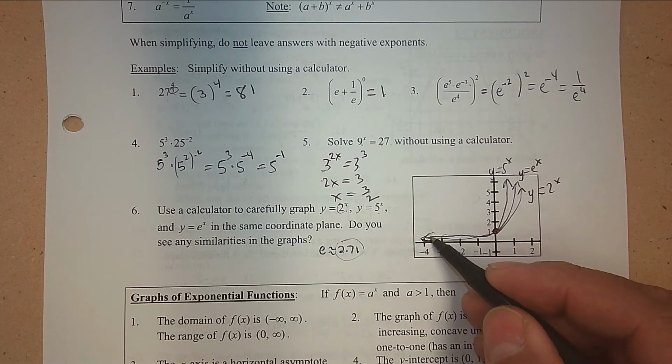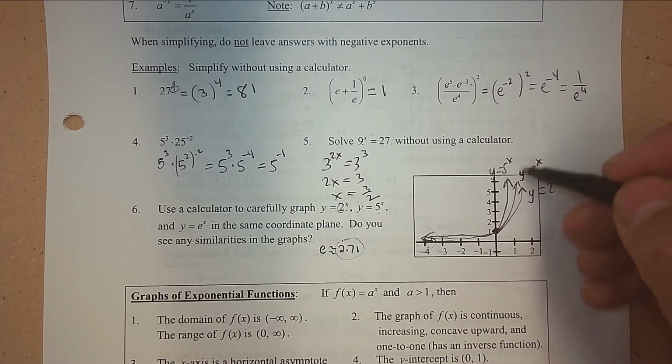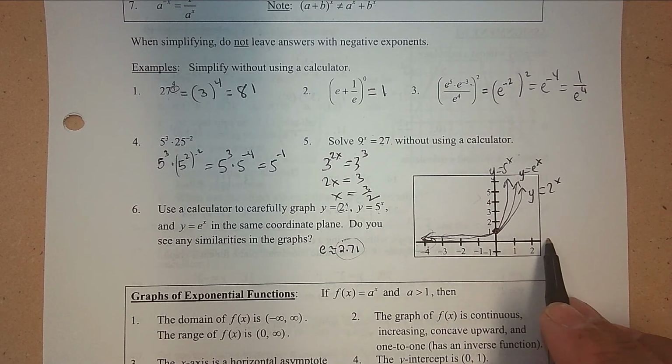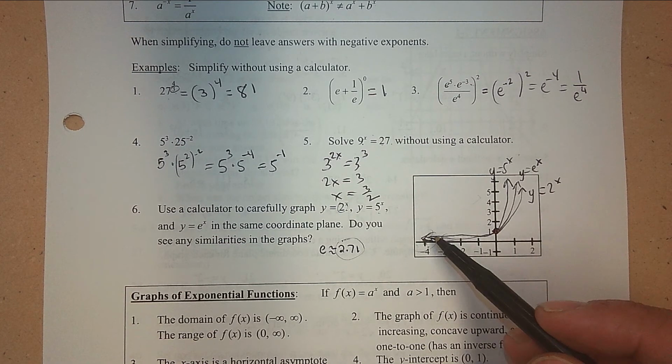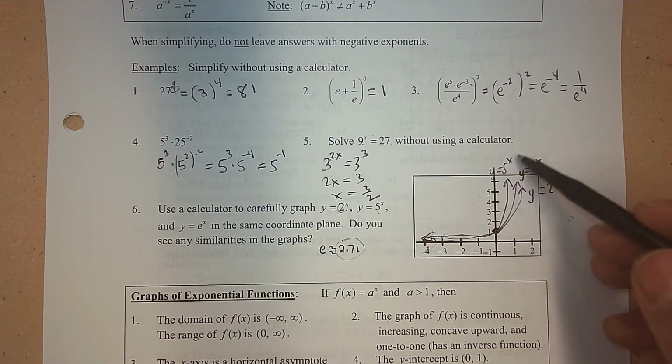The left-end behavior, the limit down there is 0, and the right-end behavior goes to infinity. So there's a horizontal asymptote here. The limit as x approaches negative infinity would be 0, and the limit as x approaches positive infinity would be infinity, or doesn't exist.